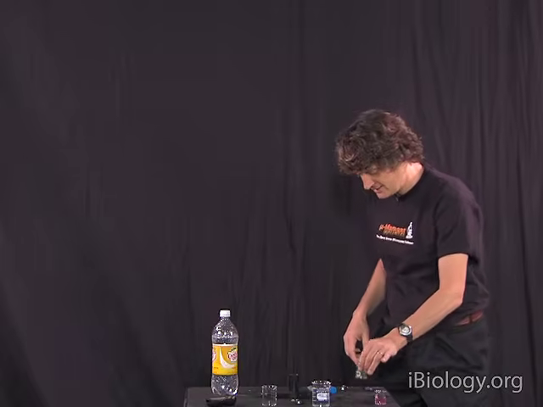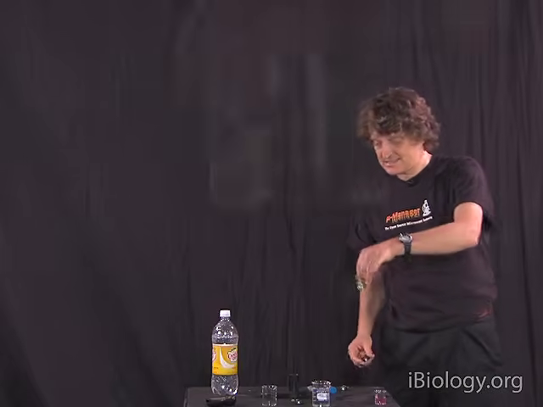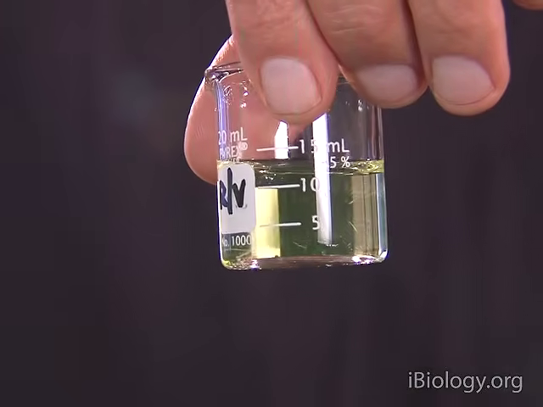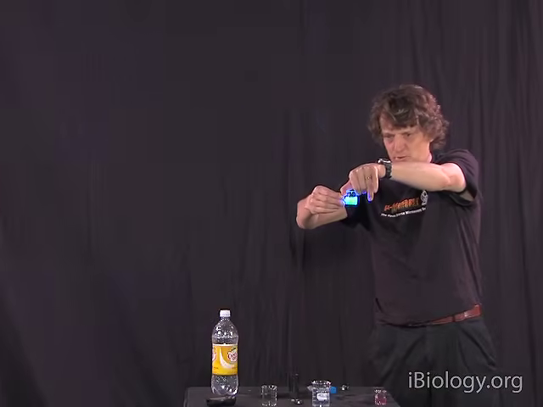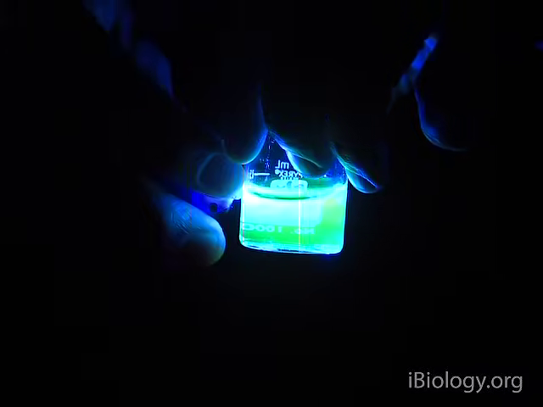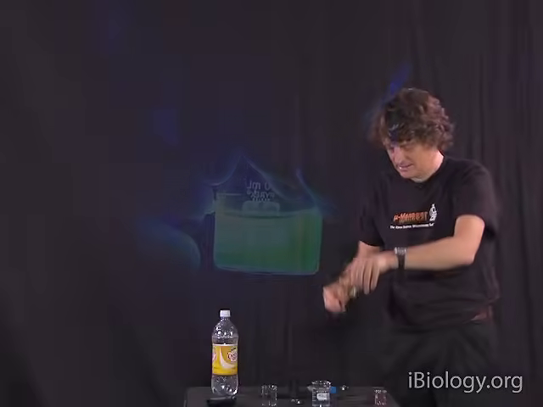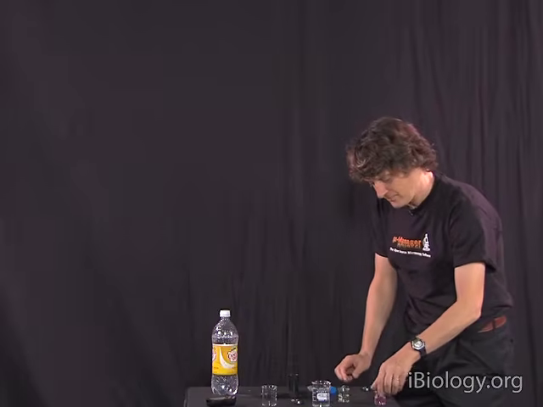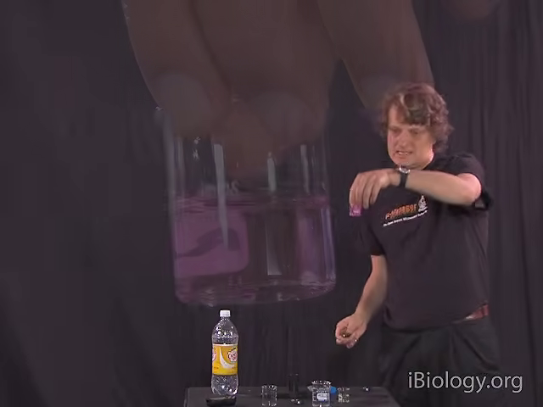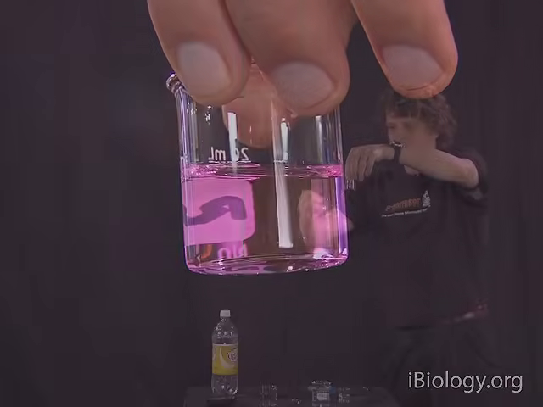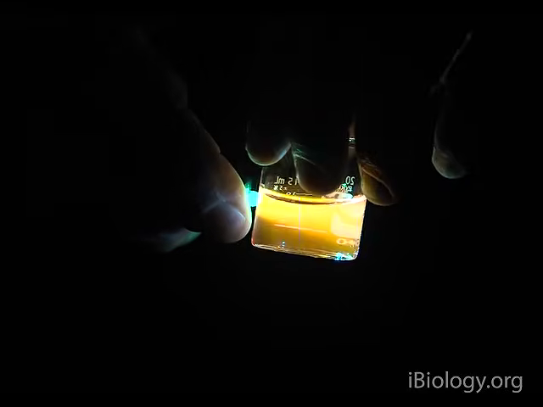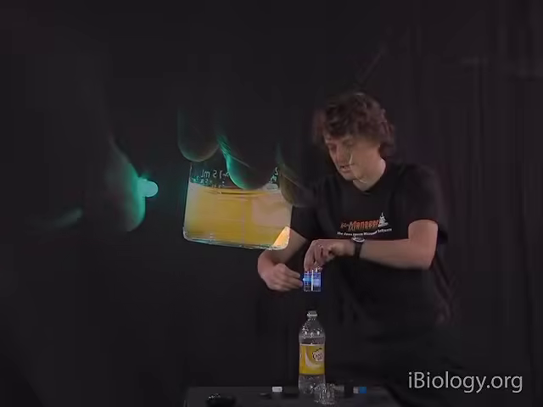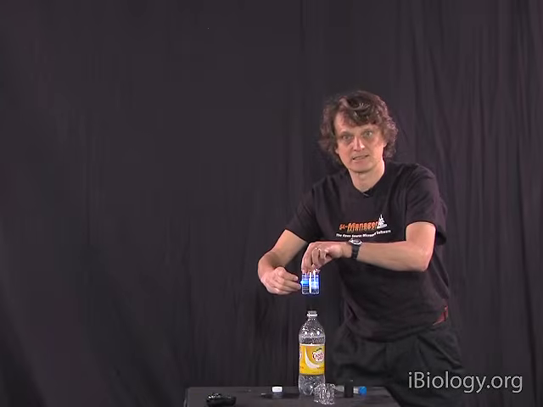Already in the 19th century, scientists synthesized this dye called fluorescein that is highly fluorescent. And when I shine blue light in that, we get yellow fluorescence coming out. Another very well-known dye is rhodamine. And when you shine green light in that, you get this orangey, yellowish fluorescence coming out. And so this is fluorescence.